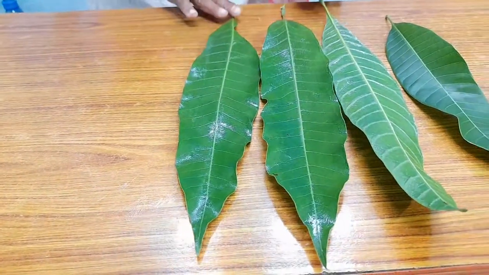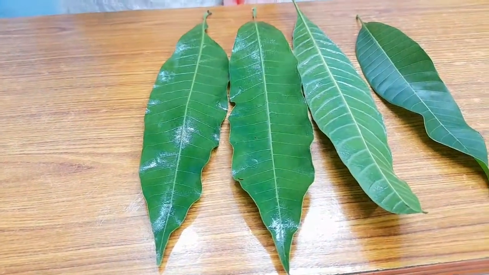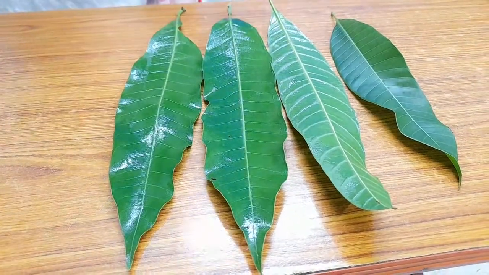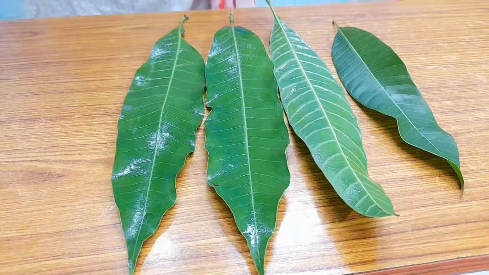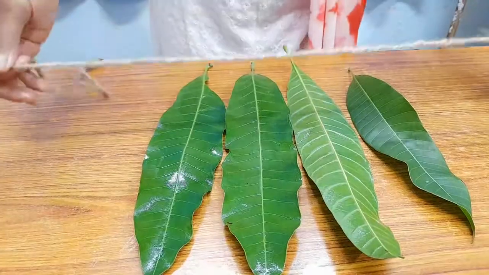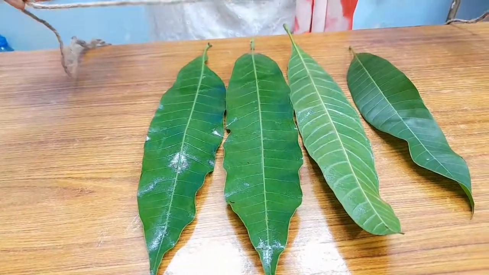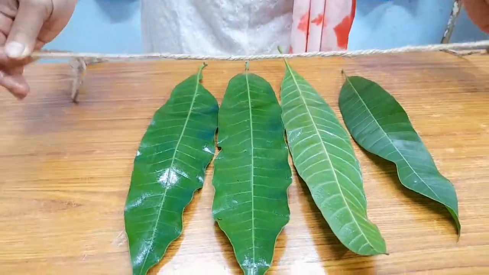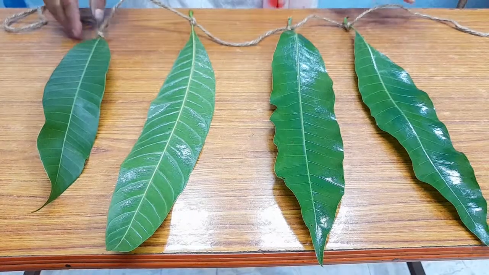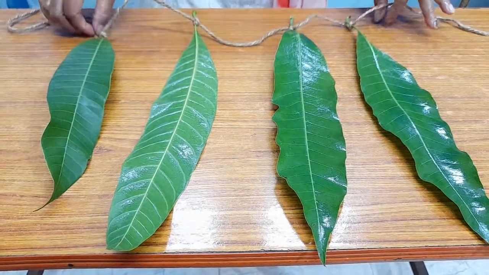Now we will tie these leaves to one string and we will observe the changes. This is the string I am using here. This is a jute string. You can use any thick string or thread to tie these leaves. So we have tied these 4 leaves to this string.